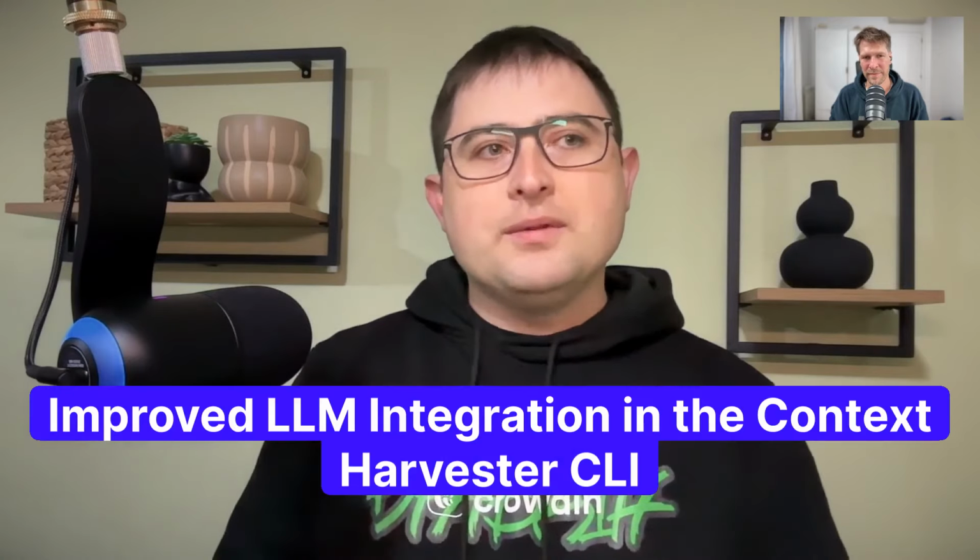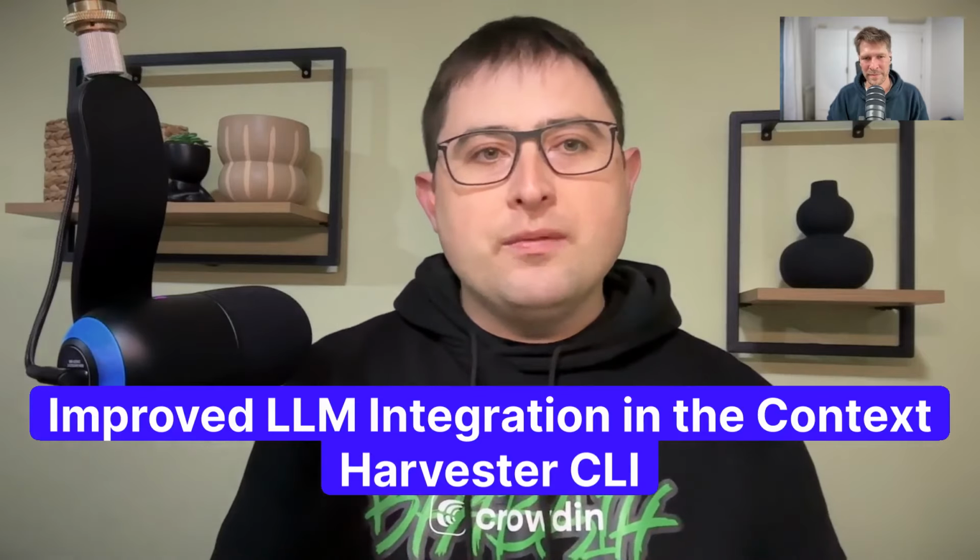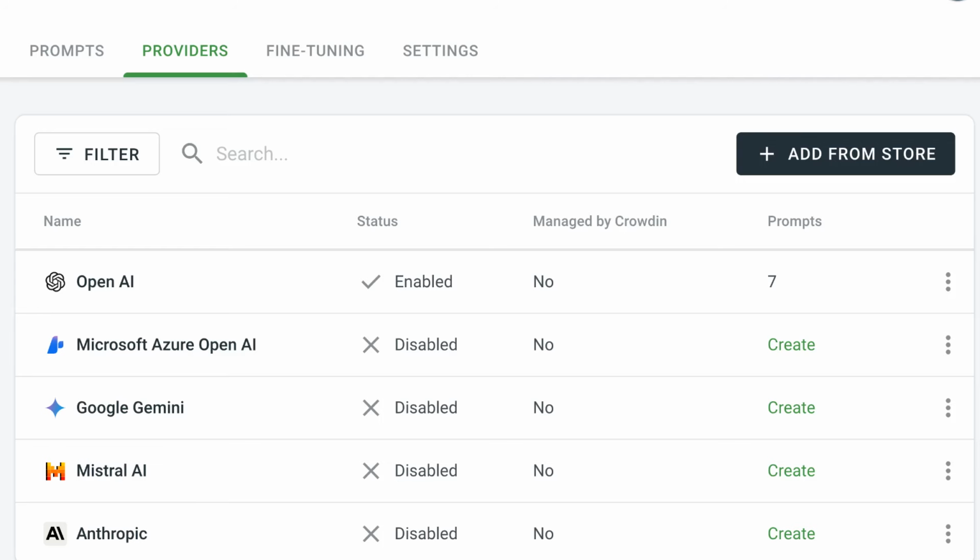Yes. And another update that was made for Harvester is that now we also allow you to add more providers and choose them. The main reason, I believe, is that not everyone is using OpenAI. We have more and more clients who switch to Microsoft Azure OpenAI. Someone prefers Gemini. This is why we give users a choice, so they can decide what model to use and what provider to use.